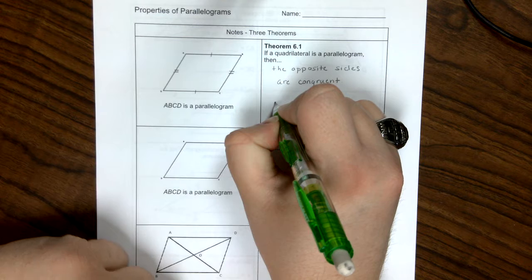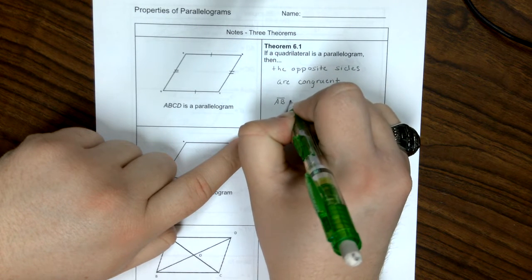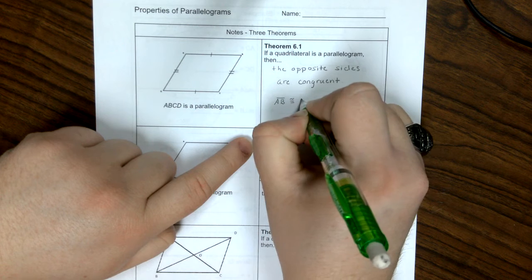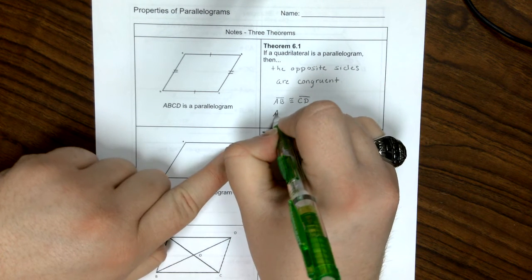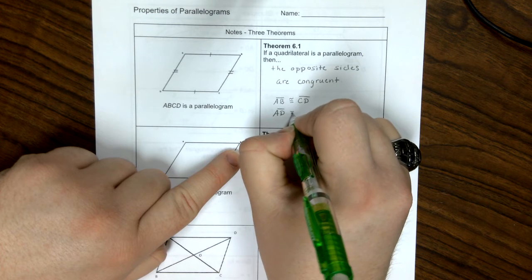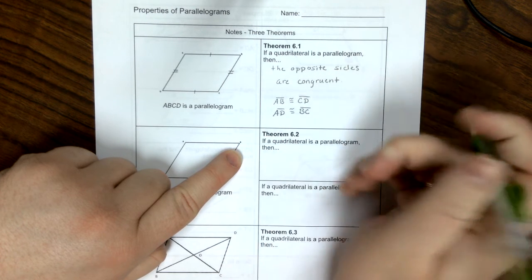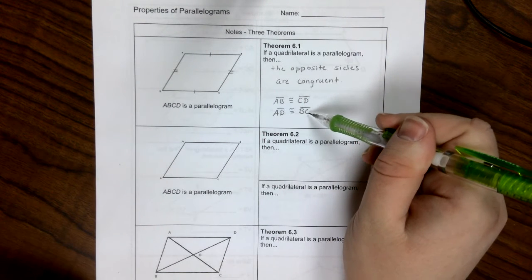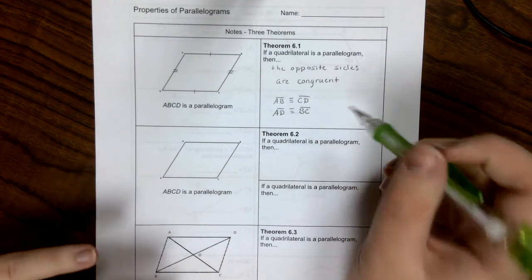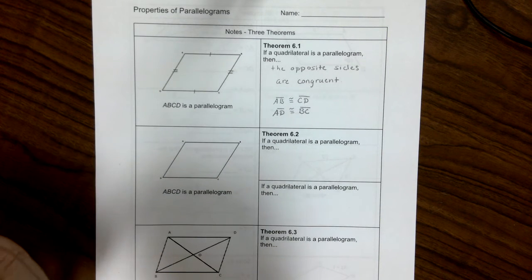So we could say AB is congruent to CD, that would be the bottom. And then we could say AD is congruent to BC. So this is one pair of opposite sides, this is the other pair, and they are congruent. In other words, they're equal. Okay?